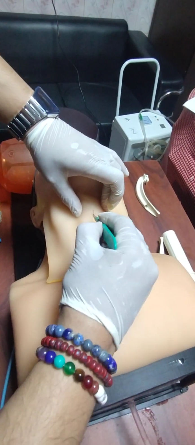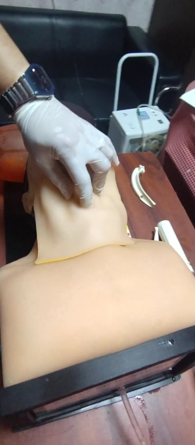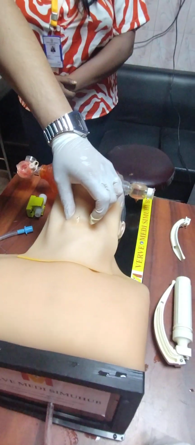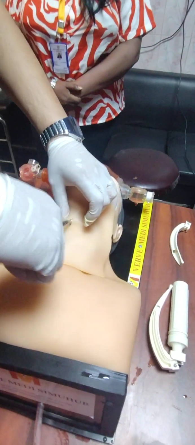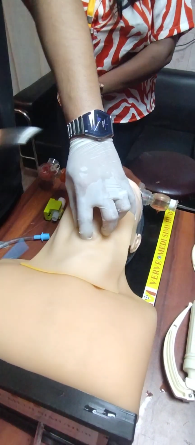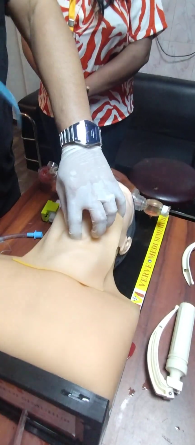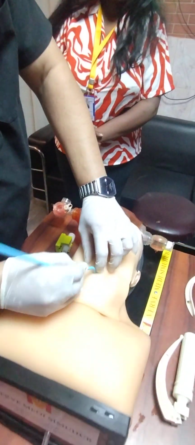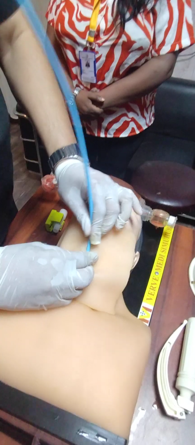One more step. Dilate it with a finger or a curve. Give me this. Put the bougie. This is the finger. So put the finger, put the bougie. Load the tracheostomy tube.